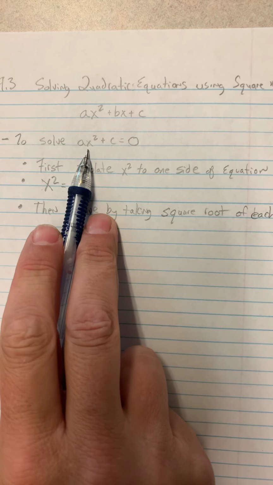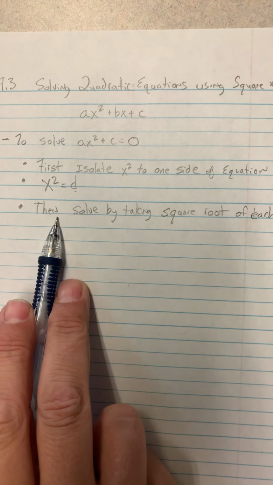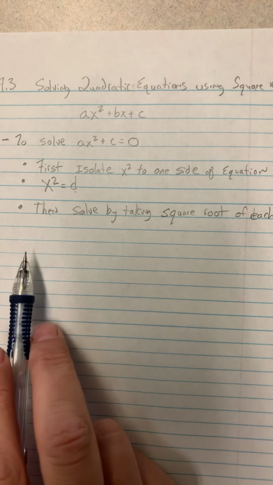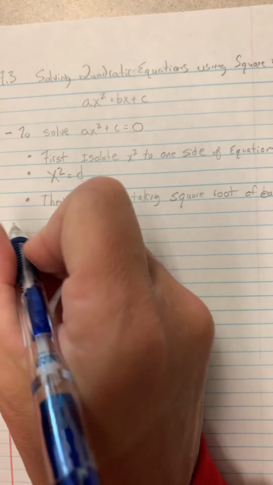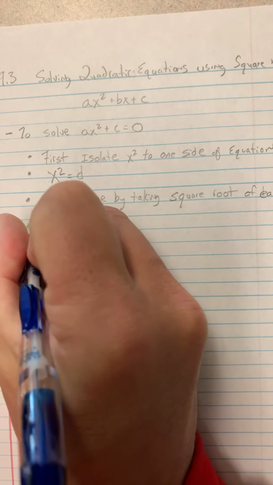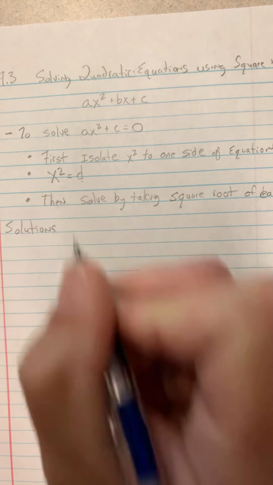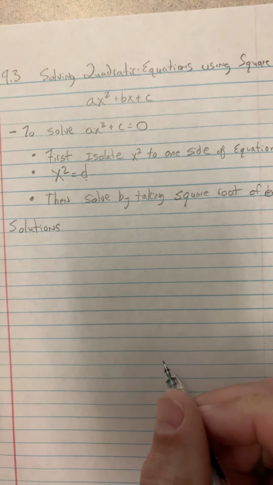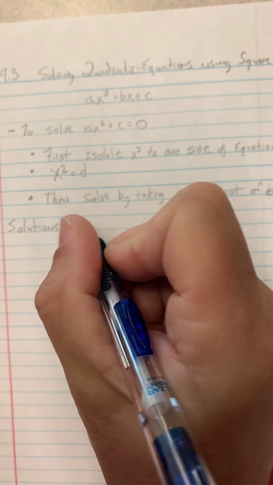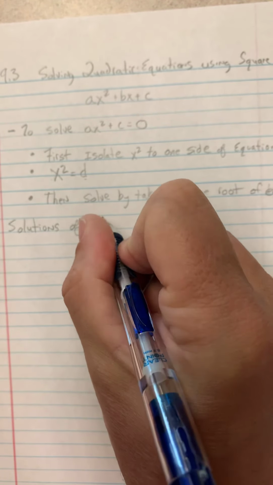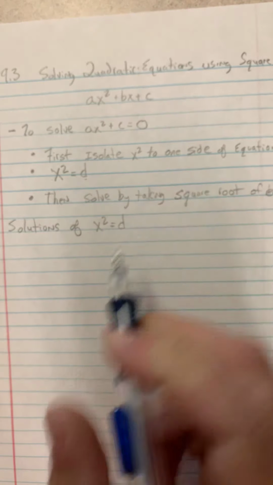Three steps. Get this x squared by itself. Take the square root. We're going to look at what solutions look like. And again, we have talked about this earlier as well when we were talking about rules of exponents. Solutions of x squared is equal to d.